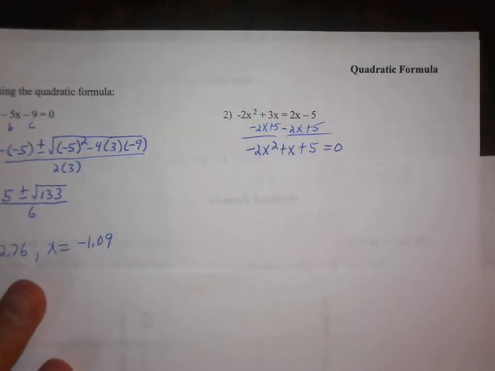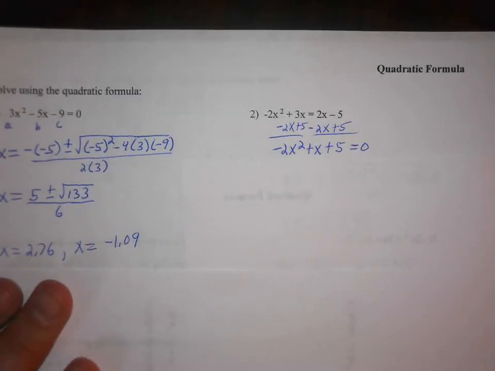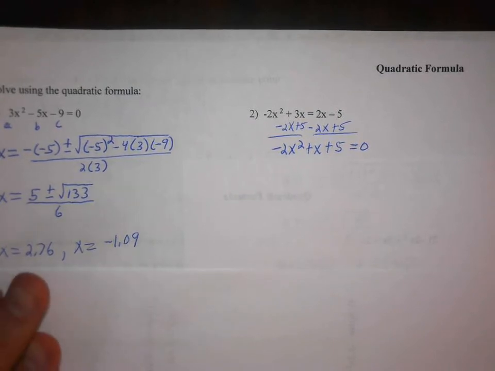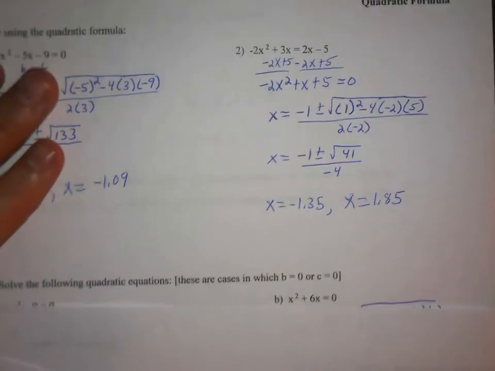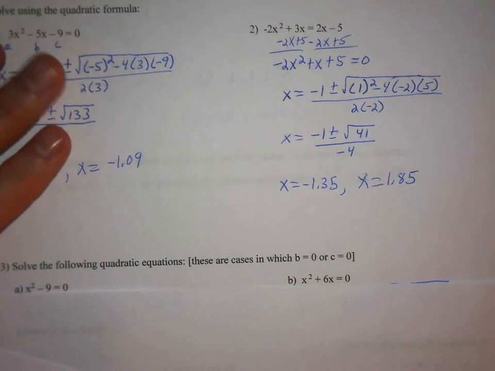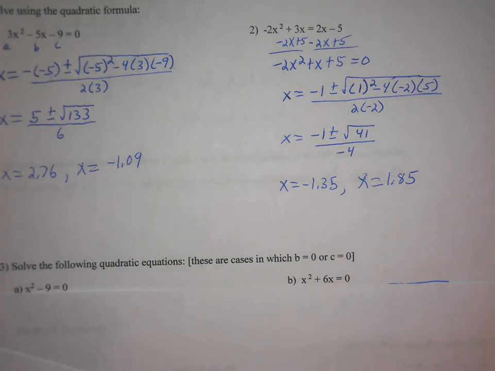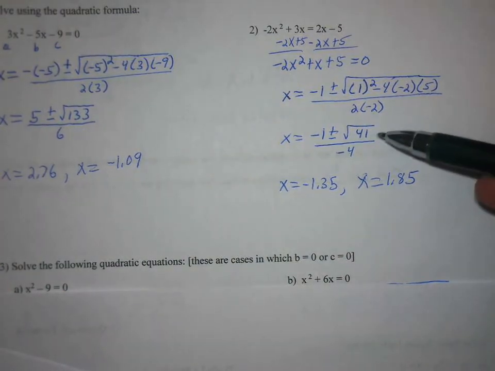Okay, so if you go through and use the quadratic formula to solve it, again, you should be able to do this, so I'm not going to go through every step with you. Pause the video, and I'll put the answer up. Okay, so there's our answer. Our exact form would be this one here, with the square root of 41 in the answer.